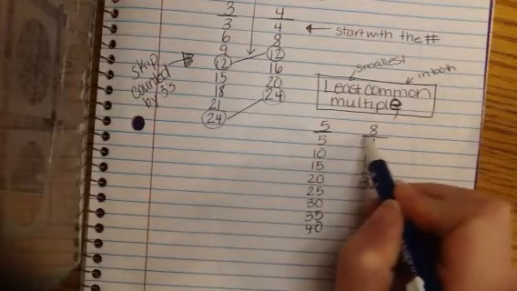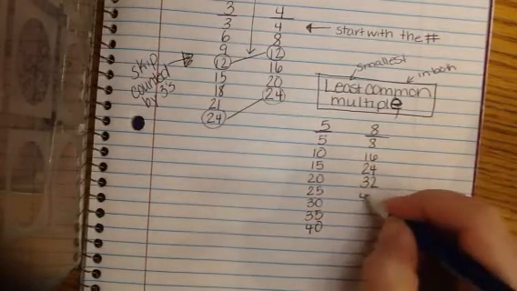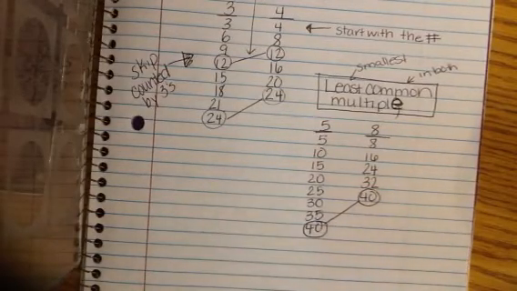Because I memorized my times tables. I know my facts. Math is a whole lot easier when you know your facts. I know there's lots of you watching this video that struggle to find your facts. You need to memorize them. Math becomes a lot easier when you do that. 40. Do I see one in common? Yes. So the least common multiple is 40.